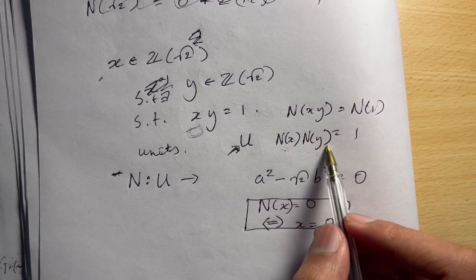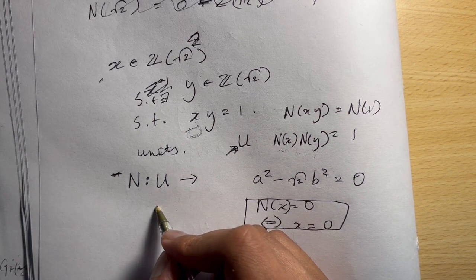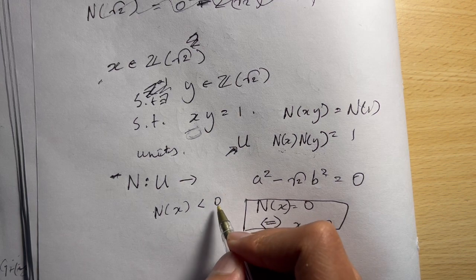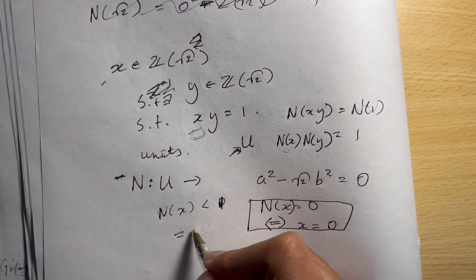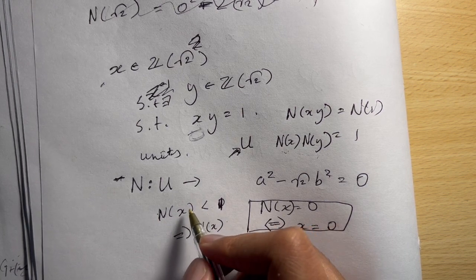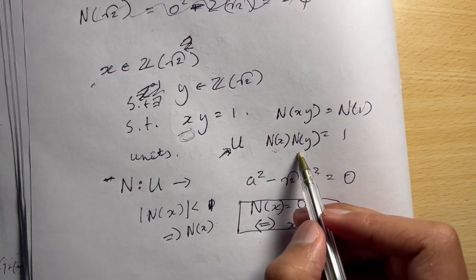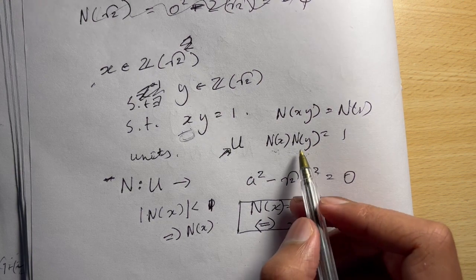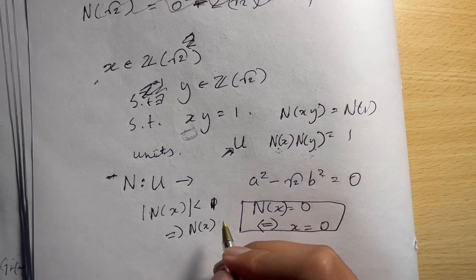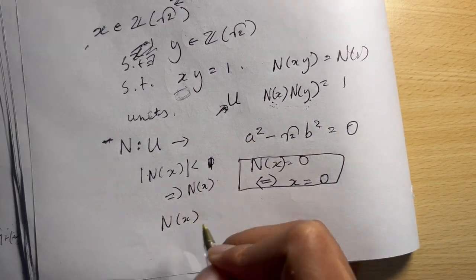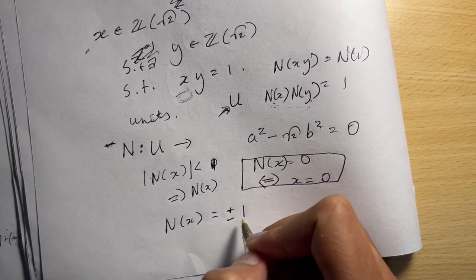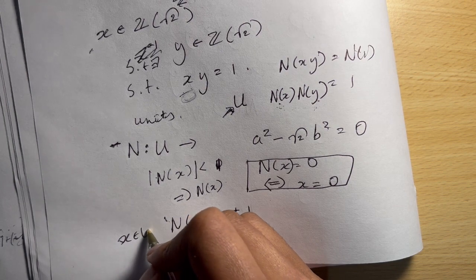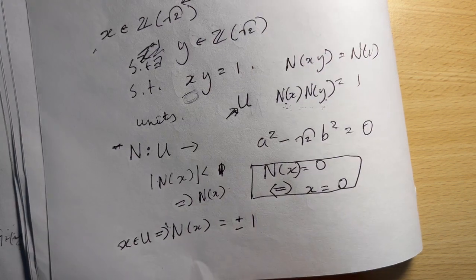And so what if the norm is less than 1? Which numbers have norm less than 1? Well, the norm can only be an integer. If the absolute value of the norm is less than 1, then it's equal to 0. So both of these have absolute value greater than or equal to 1. That means that either the norm of x is equal to plus 1 or minus 1, for x an element of the units.